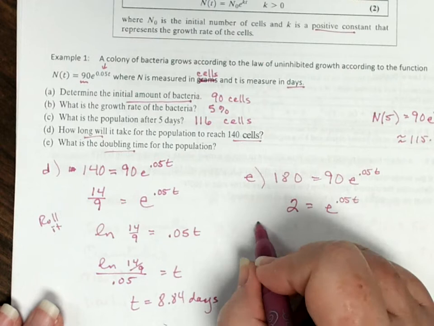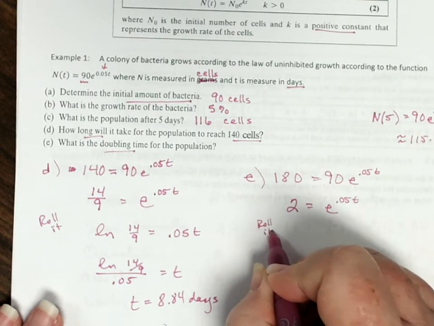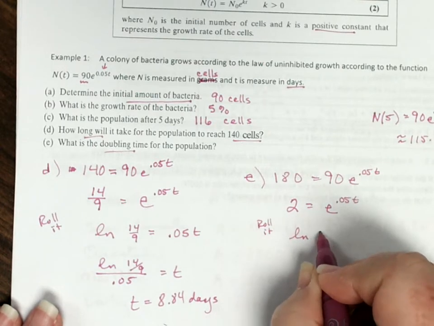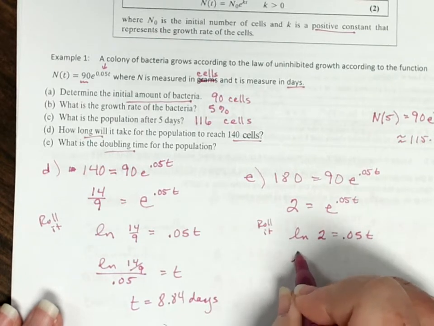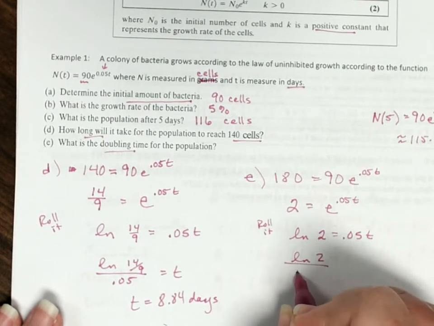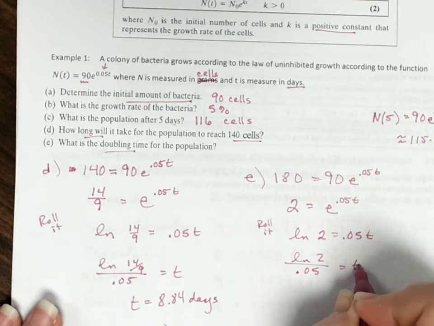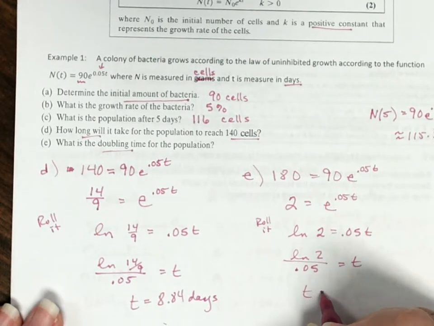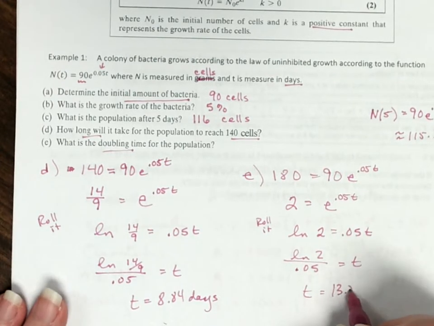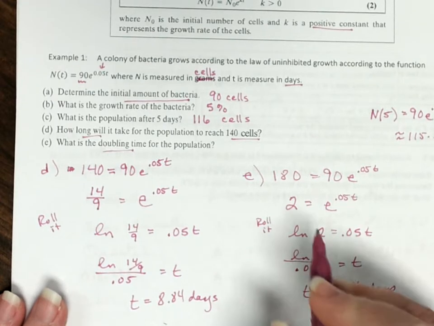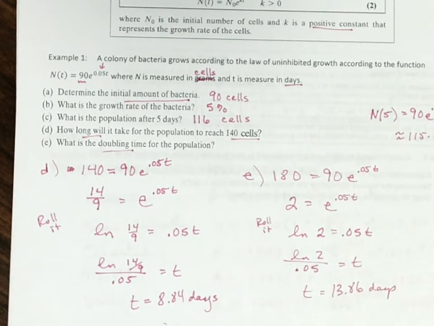To solve this, at this point, I'm going to roll it. The natural log of 2 equals 0.05 t. So the natural log of 2 divided by 0.05 will give me the time. So it's going to take me approximately 13.86 days to double the number of bacteria.